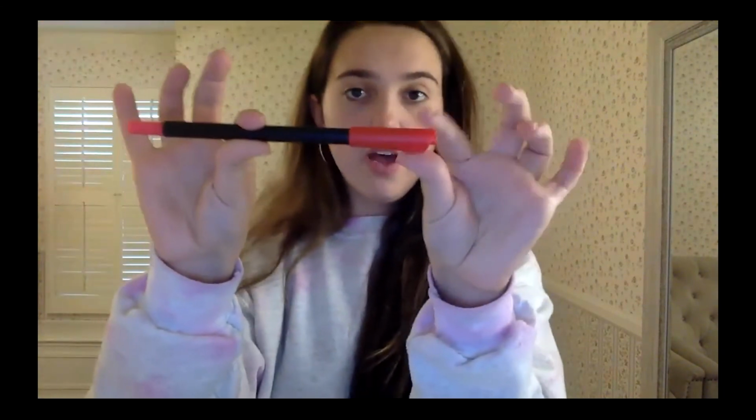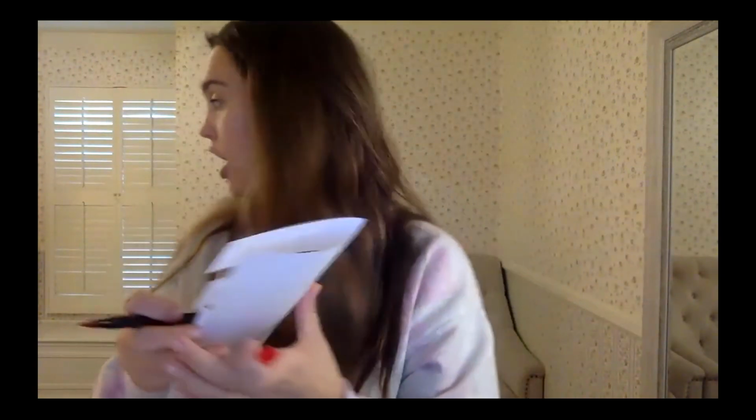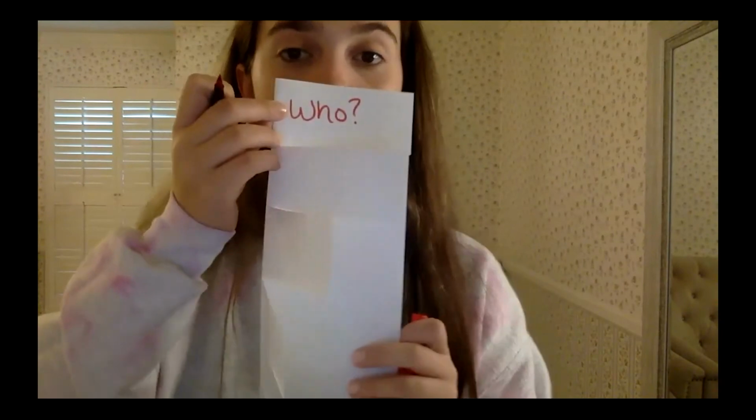The closest color that I have to red is probably this one. It looks pretty red to me. So I'm going to start by writing who on the top slip with a question mark, so we know it's a question. So hopefully you guys can see I just wrote the who up here. Awesome.